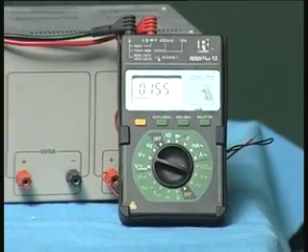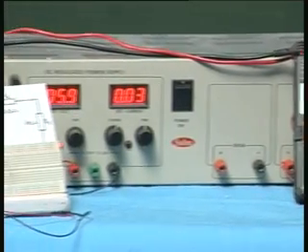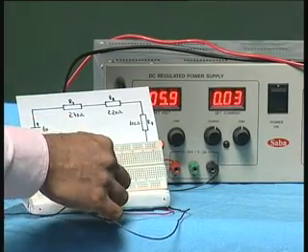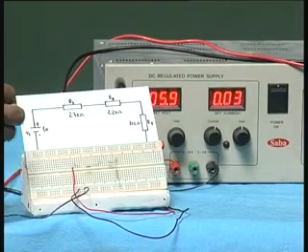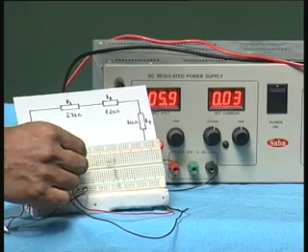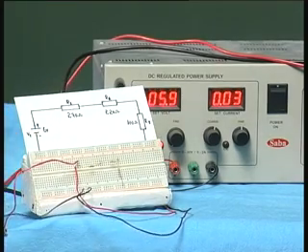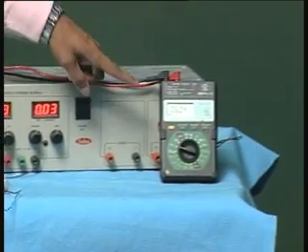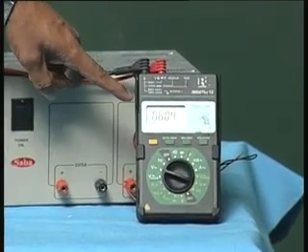Now I will measure the voltage across each of these. For example, let me connect one terminal to ground, and the other terminal I connect here to the positive end. Now you can read it, it is reading 6.04 volts, I suppose you can see that.